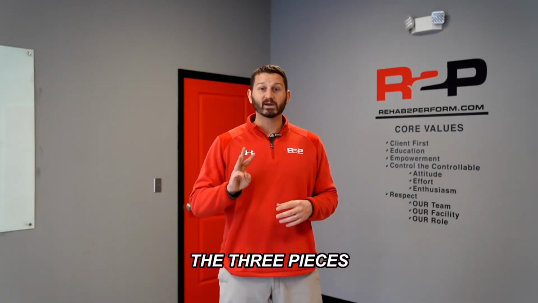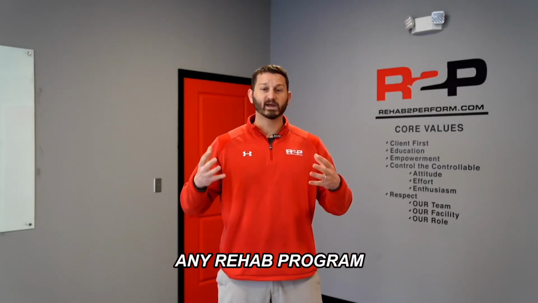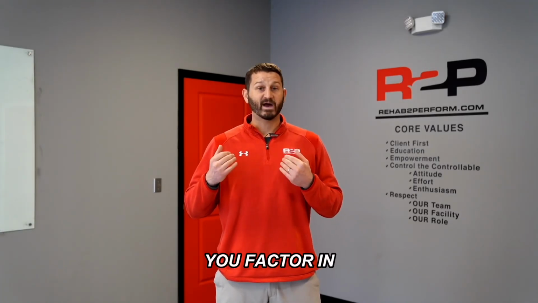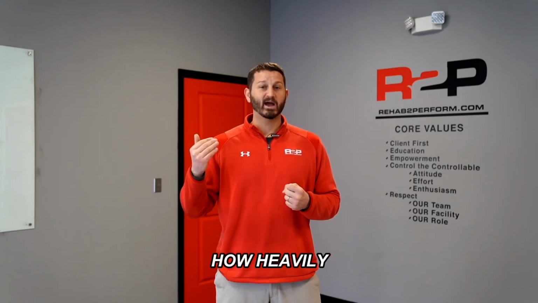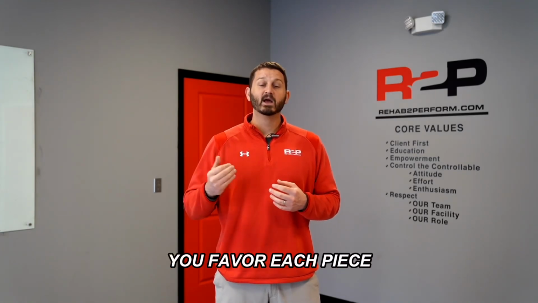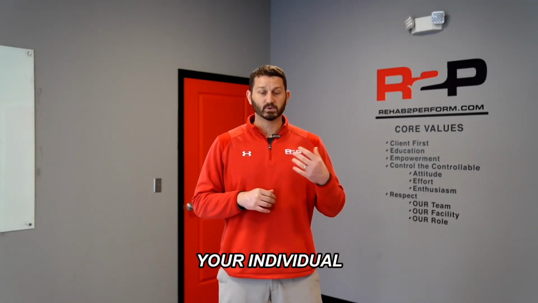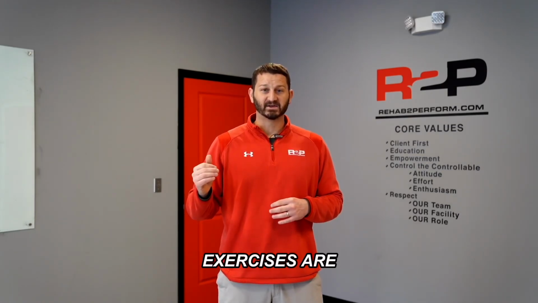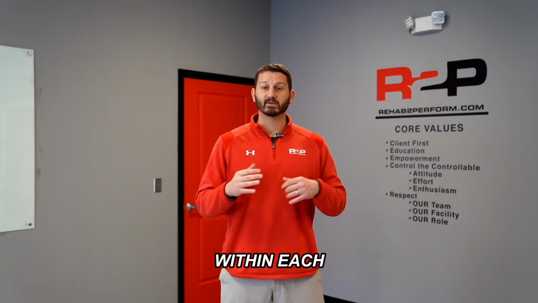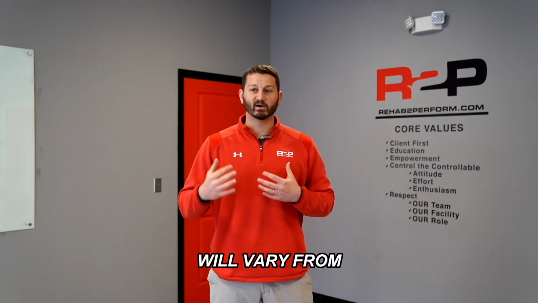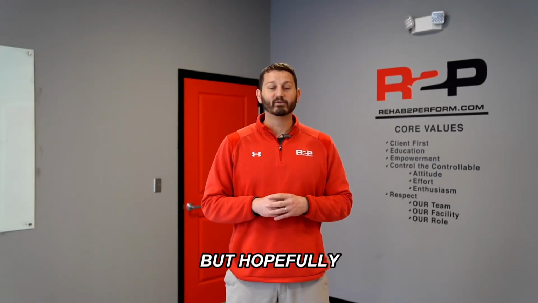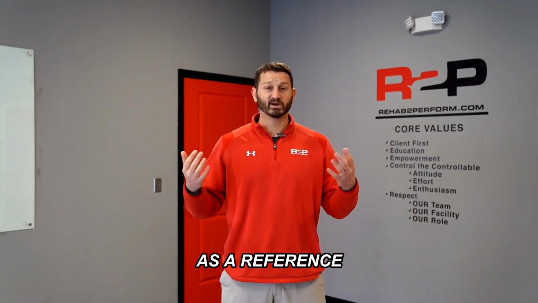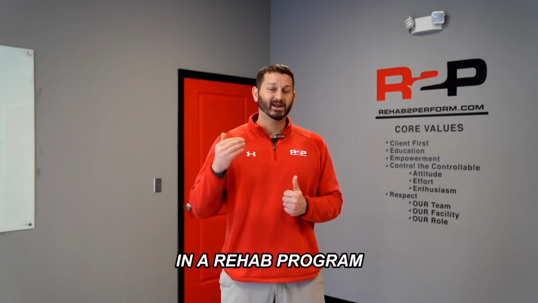These tend to be the three pieces that make up any rehab program, but how much you factor in each piece and how heavily you favor each piece is going to be dependent on your individual case. The actual exercises or interventions that you'll select within each one of those categories will vary from person to person as well, but hopefully this can serve as a reference for some things that might pop up in a rehab program.